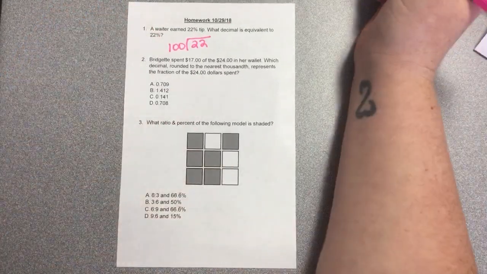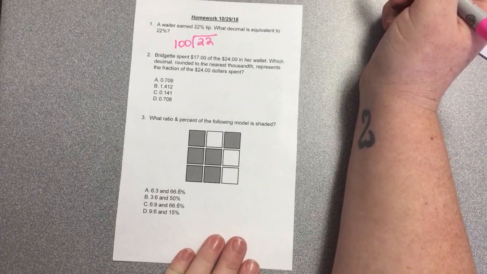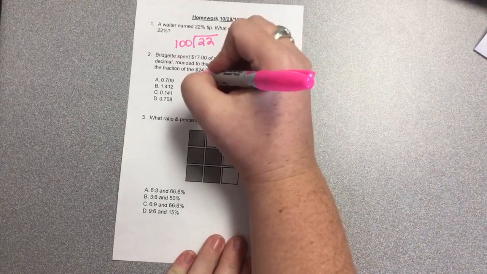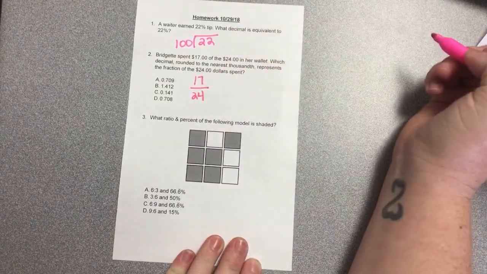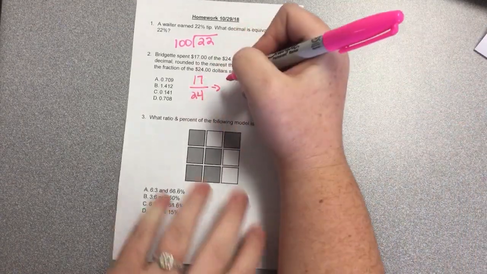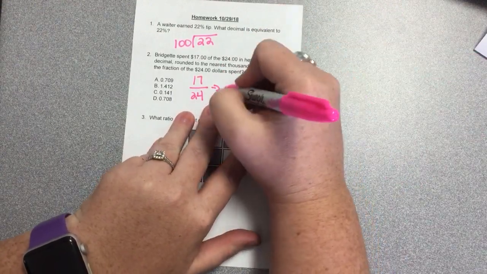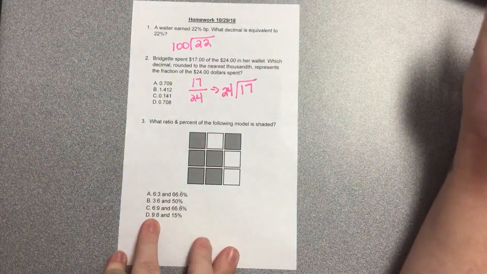Number 2 says Bridget spent $17 of the $24 in her wallet. Which decimal rounded to the nearest thousandth represents the fraction of the $24 spent? So I'm going to have my part is $17, my whole is 24, so there's my fraction. If I'm going to change that to a decimal, 17 goes inside the house, 24 goes outside the house, and then you're going to divide.